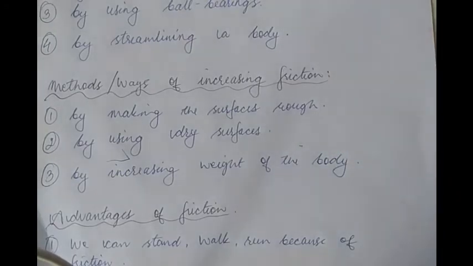You must have seen during rainy season, when the road is wet, many bikers slip and fall on the road. Whereas during other seasons, when the road is dry, on the same road, the bikes do not fall. Now, why is that so? Wet surfaces offer lesser friction than dry surfaces. During rainy season, the roads are wet, so therefore they offer less friction. Therefore, bikers tend to slip and fall more often on the wet road than when the road is dry.